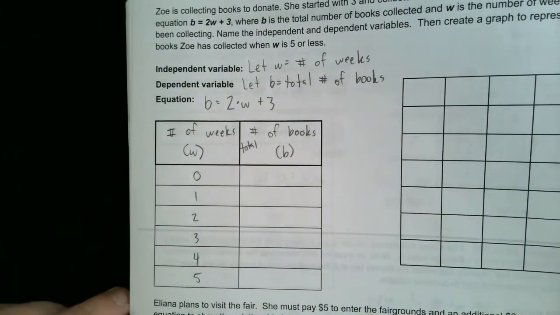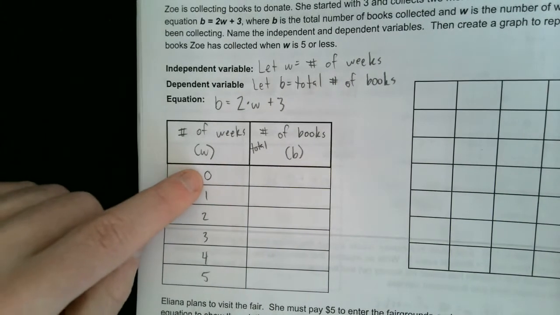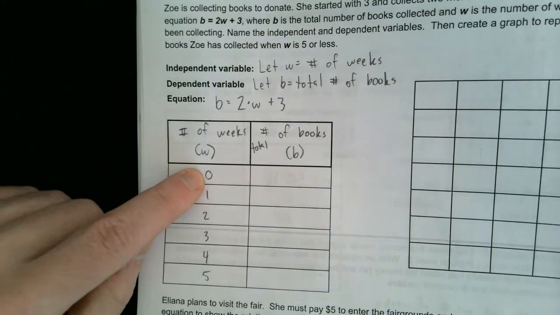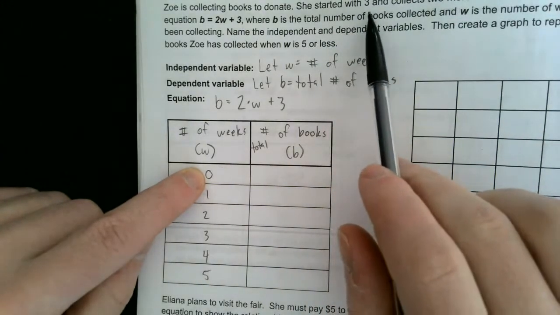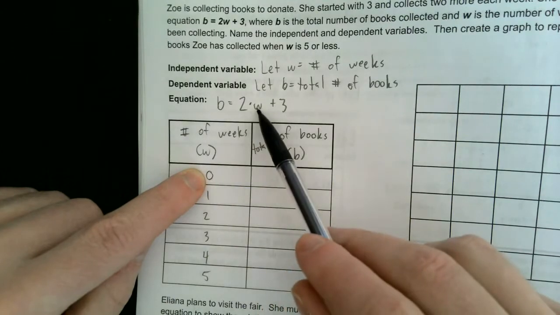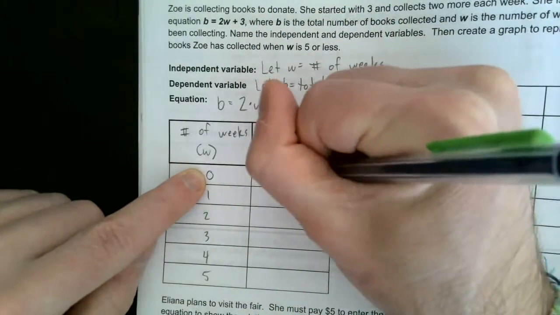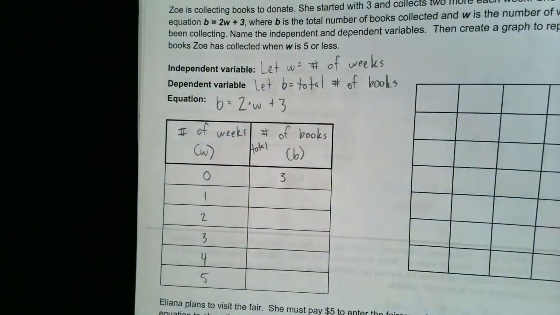All right, now you got to be real careful with this, because after 0 weeks, you might think she has 0 books, but she started with 3. So 0 times 2 is 0 plus 3. She's got 3 books because she already had 3 to begin with to donate.